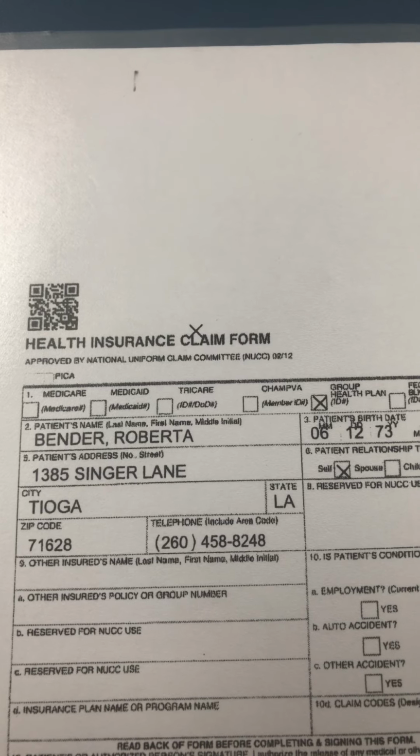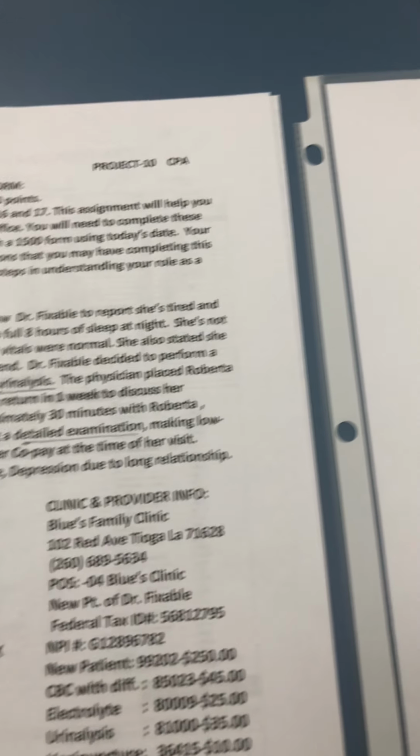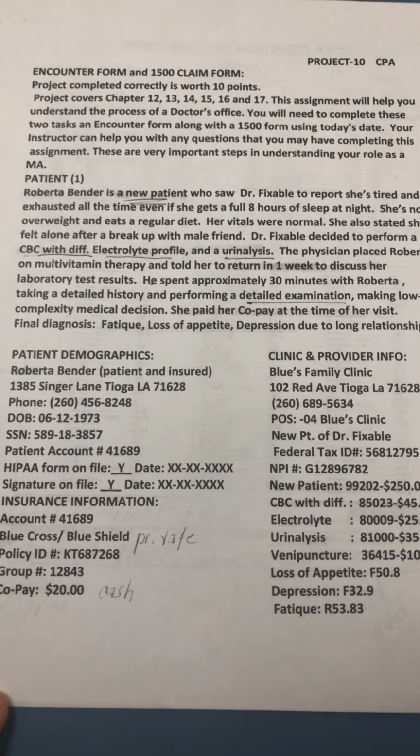onto this 1500 form. So at the very top here, we're going to do a group health plan, which needs to be checked there. And then this is going to be the insured's number. So again, we're just taking this information from over here and converting it over onto that form.